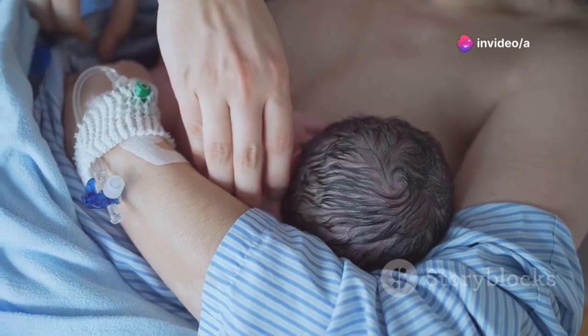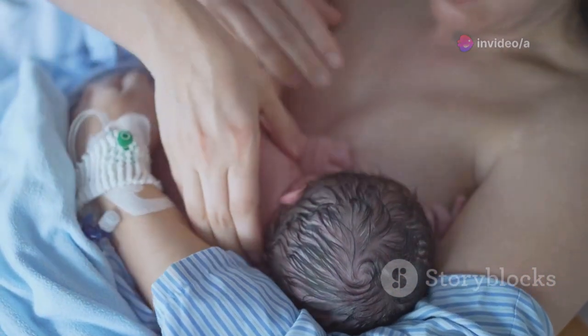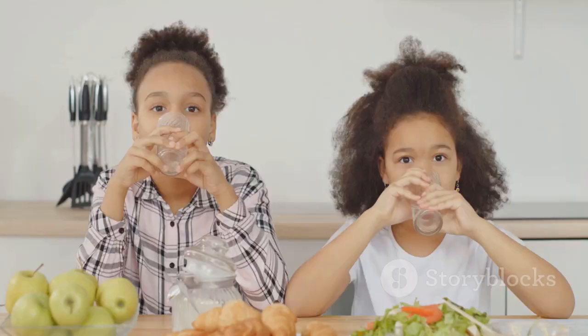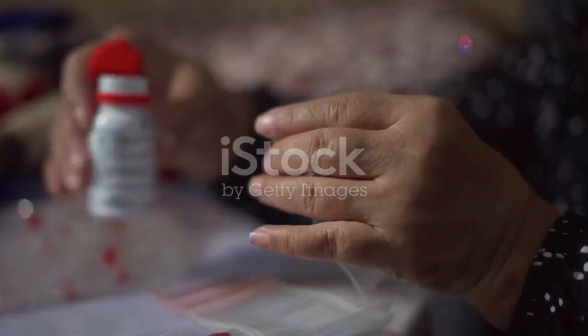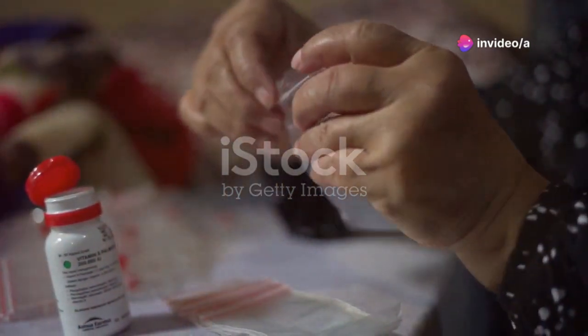Nutritional education plays a crucial role in preventing malnutrition by empowering individuals and communities to make healthy food choices. This includes promoting breastfeeding, balanced diets, and safe food handling practices. Supplementation programs provide essential vitamins and minerals to populations at risk of deficiencies.